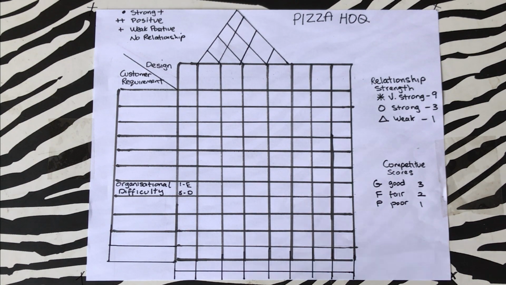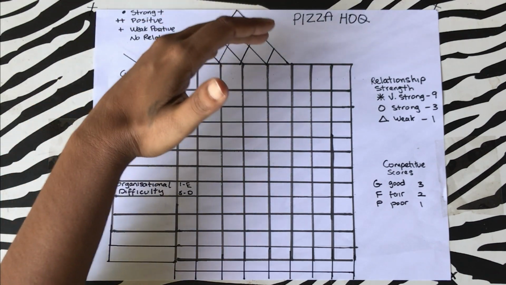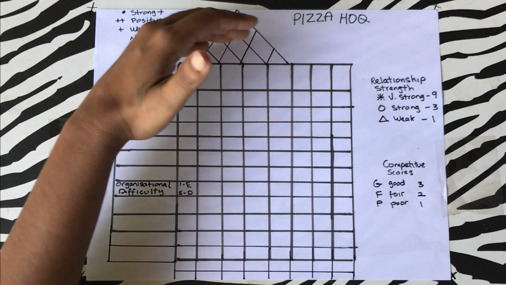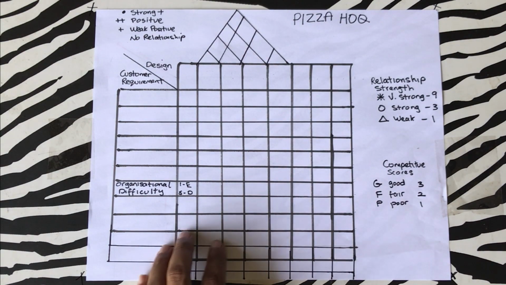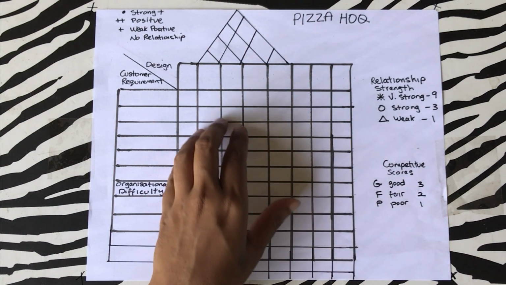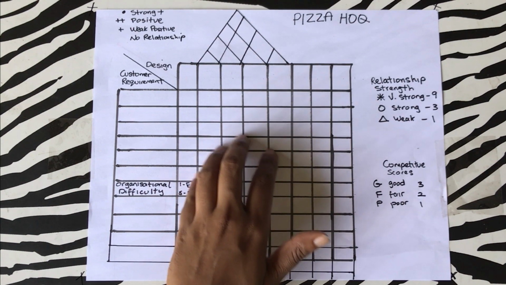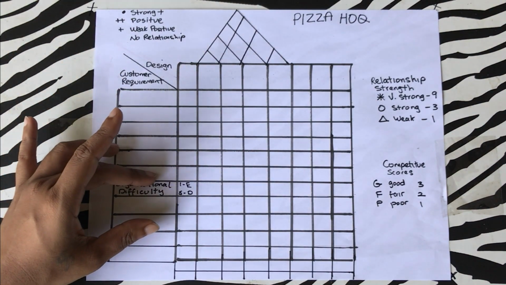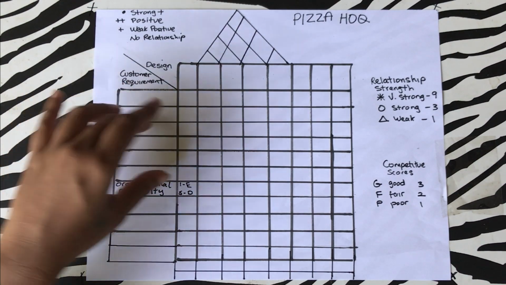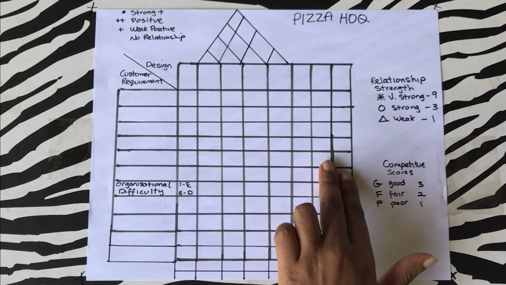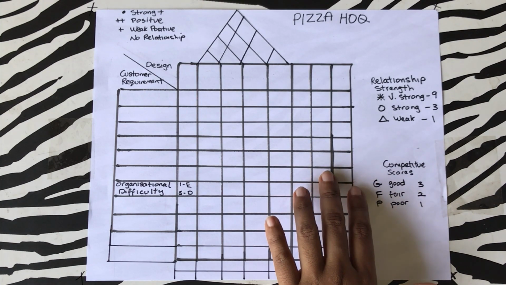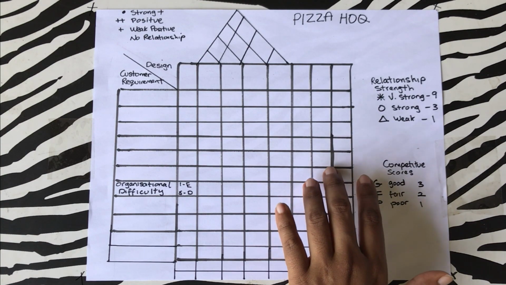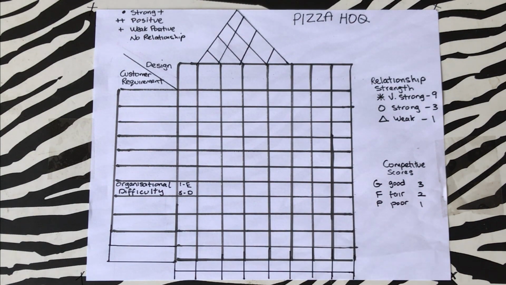So just to reiterate, this is the roof. It's a technical correlation matrix. This is our targets. We will set all our targets at the bottom here. In the middle here would be the interrelationships. This records the customer requirements or the customer wants. And at the right hand side of the diagram, it's a planning matrix where we would look at the competitors as well. All right, and basically we would look at the customer's voice. We'd listen to what the customers have to say.